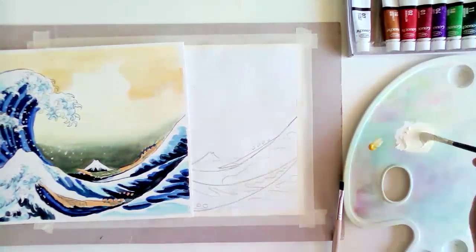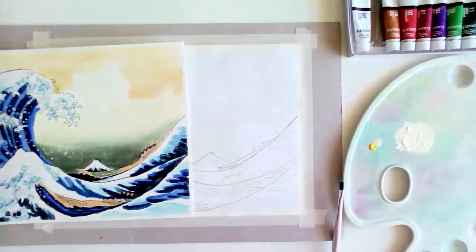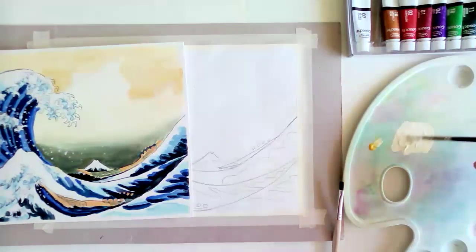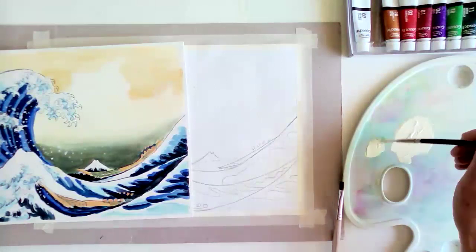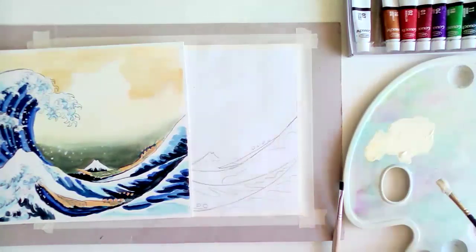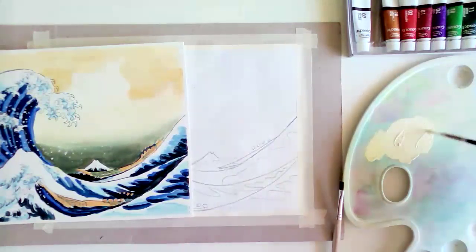So like this, I have more control. And if I need more, I go more. Especially with blue like this, when we need a color for, yeah, so here my very, very pale.